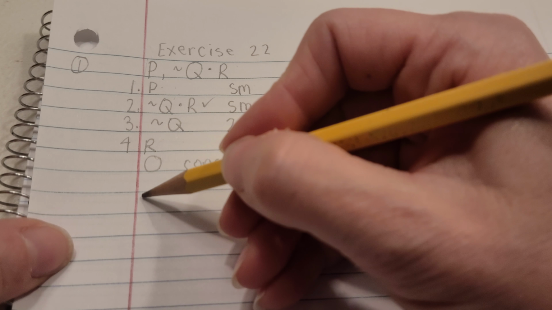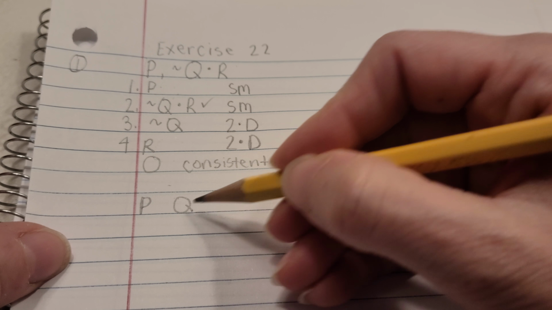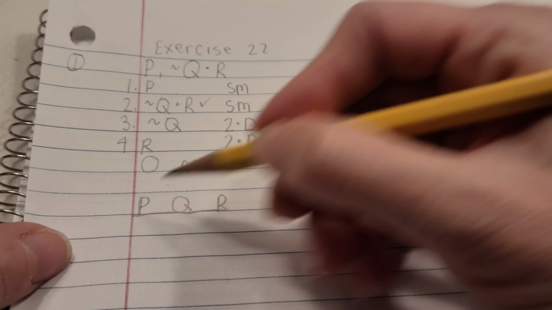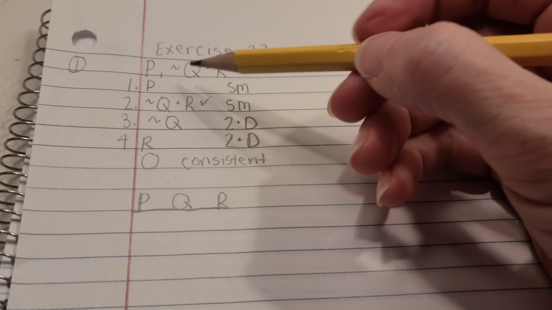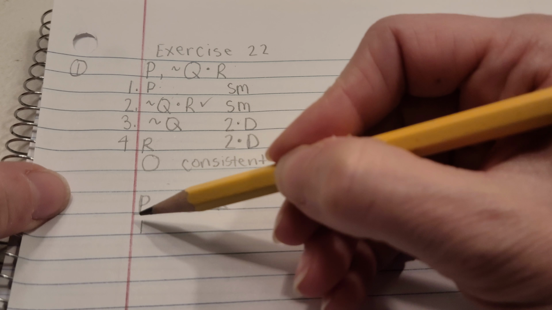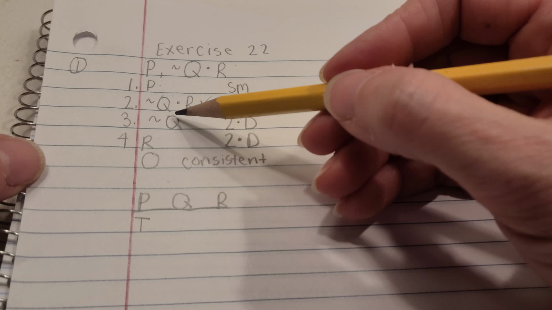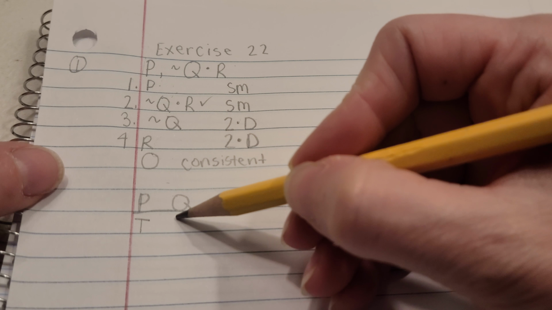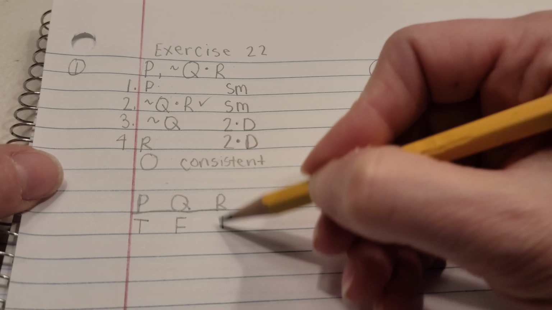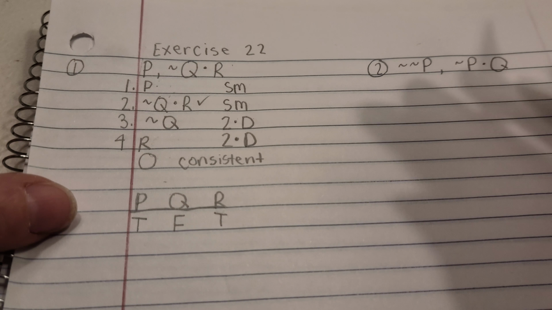One thing to remember is that I'm going to write just the variable. Even if it's a negated variable in our tree, I'm not going to write the negated version. I'm going to just write what it is. Now remember, we're saying all of these are true. So P is true. I'm just going to come down here and write T. Now if not Q is true, that must mean Q is false. And R is what I have here, which would be true. So that's the recovered truth values there. All right, so that one is done.